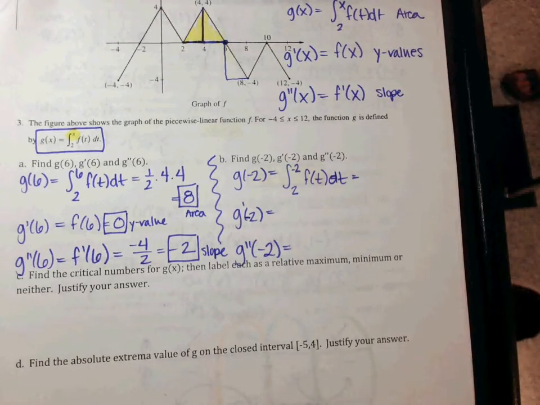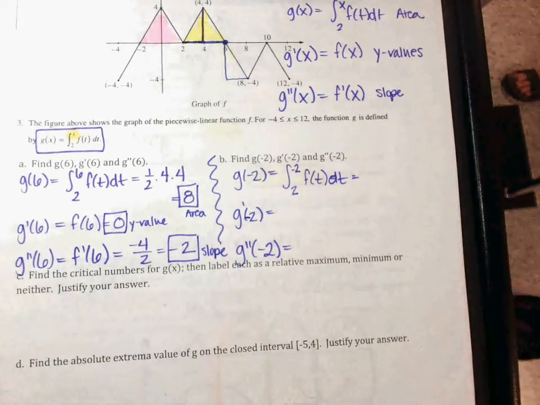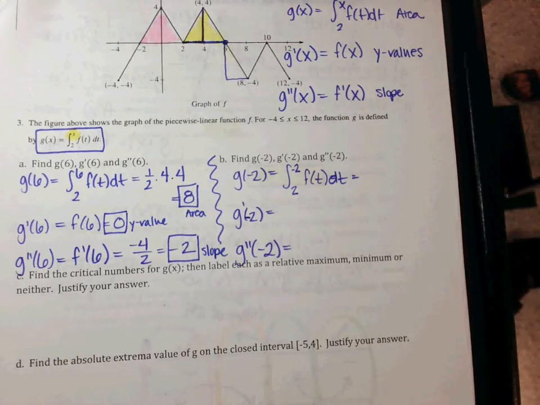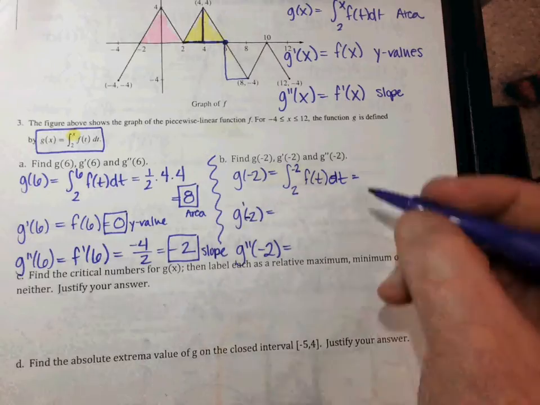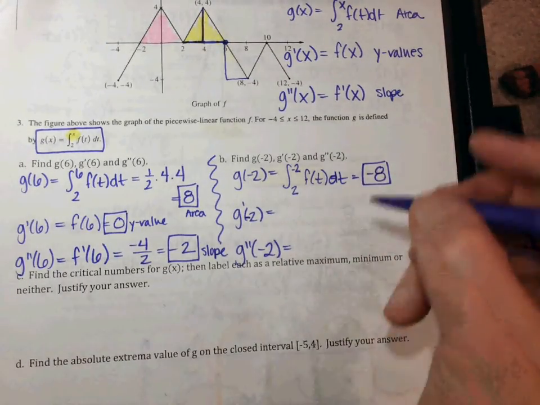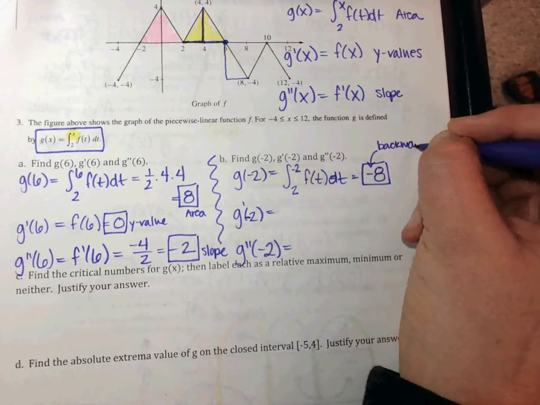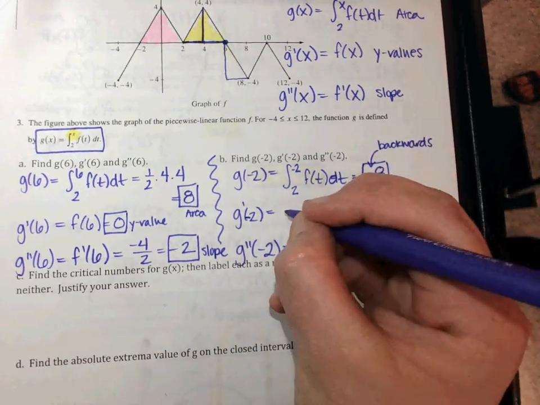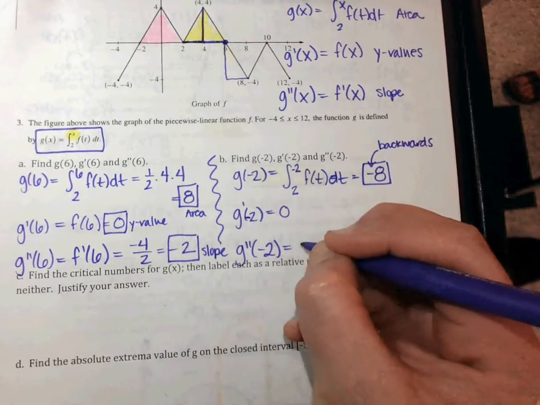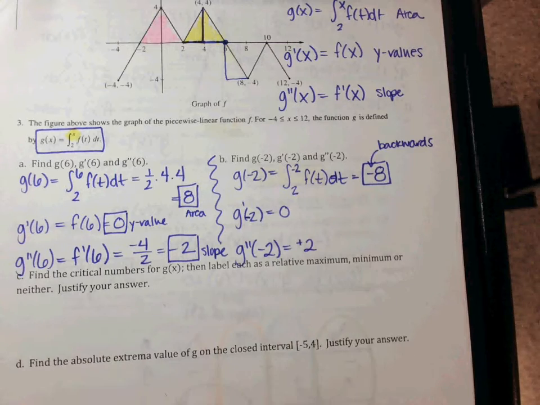From 2 to negative 2 would have been this triangle right here. But it's above. Why would it be negative? Yep, it's backwards. Even though that area is positive, it's negative because it's backwards. Very good. Then what's your y value? 0. And what's your slope? 2. Very good. Alright, part C.